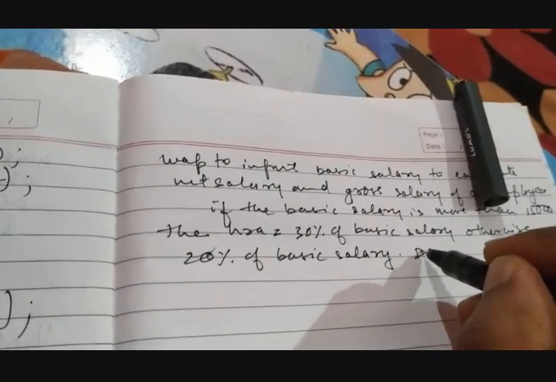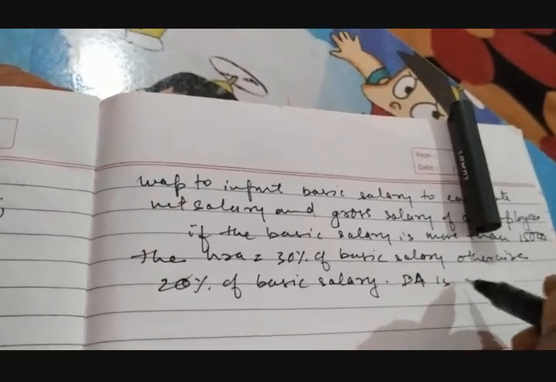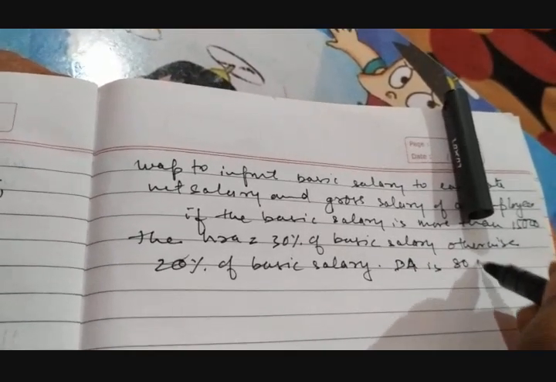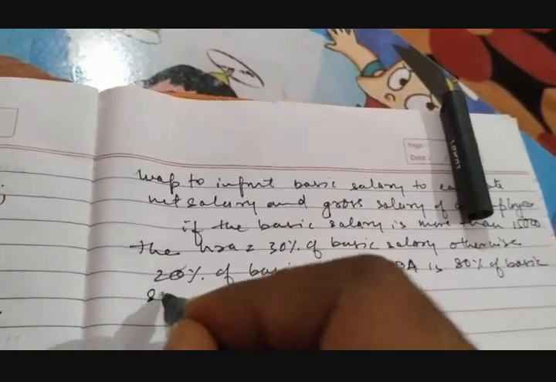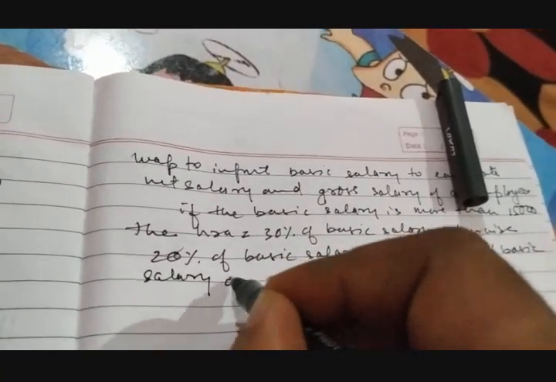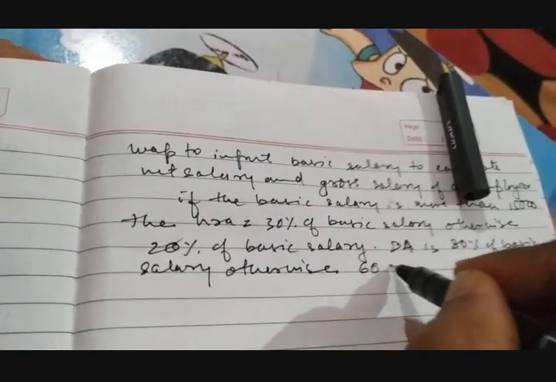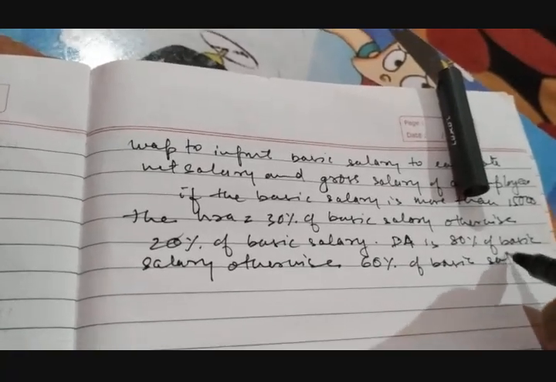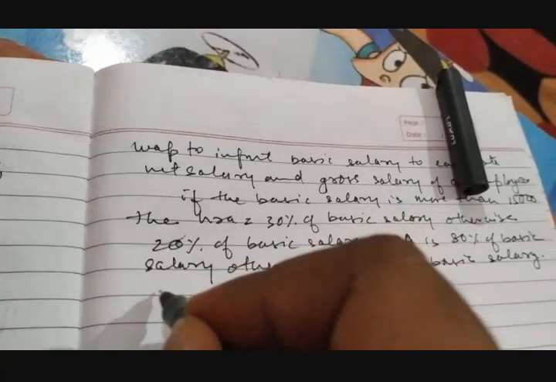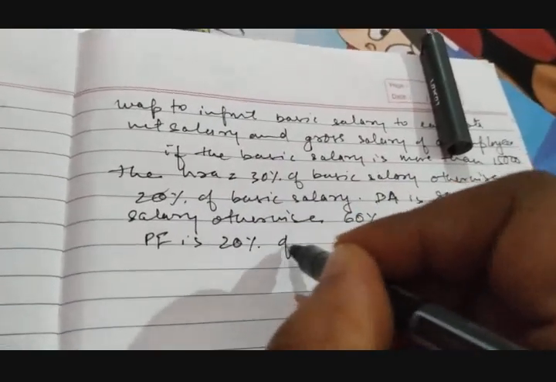DA is 80% of basic salary. Otherwise 60% of basic salary. PF is 20% of basic salary.